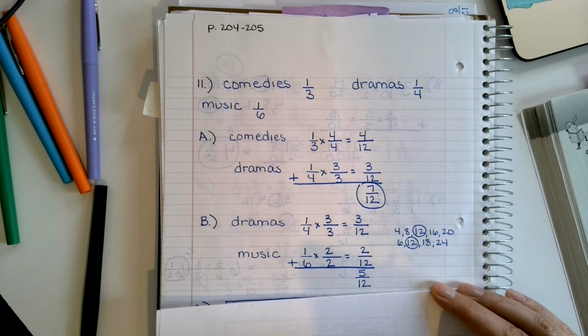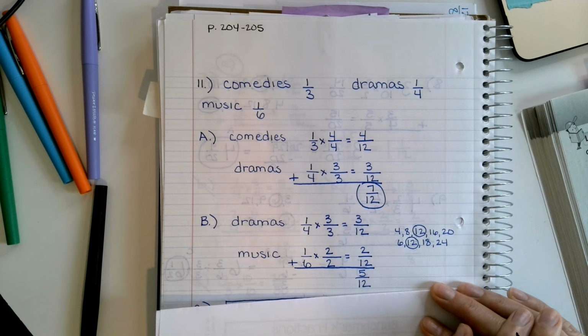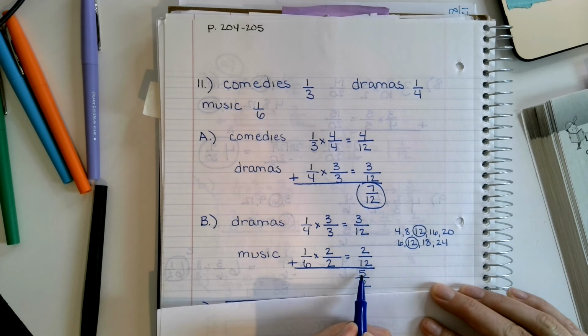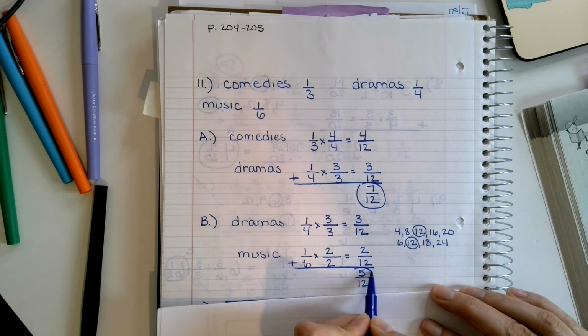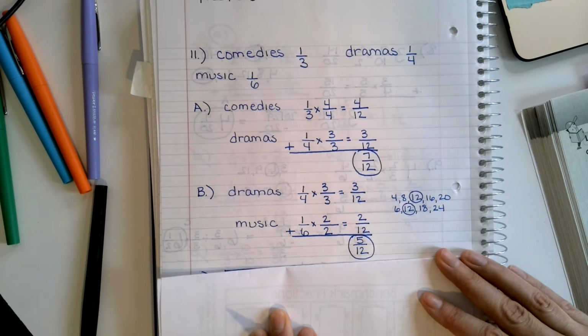5/12. And again, it's already simplified because 5 is a prime number and it can't go into 12 evenly. So there's your two answers for A and B.